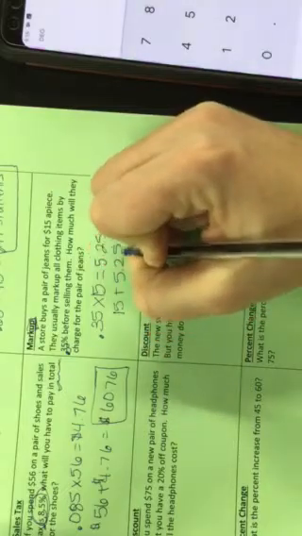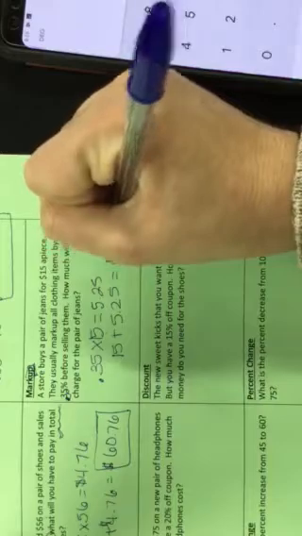But that's not how much I'm going to pay for the jeans. This is how much the store bought them for. This is how much they want to make off of those jeans. So then I'm going to add those 2 numbers. So I am going to pay $20.25 for that pair of jeans.